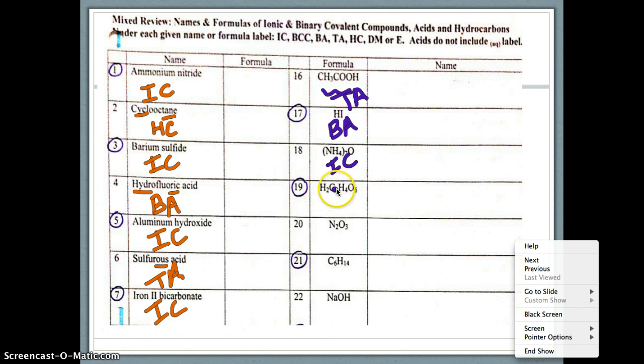Starts with hydrogen, polyatomic ion. This is going to be a ternary acid. We have two nonmetals right here. That's going to be a binary covalent compound. Now we have two nonmetals. However, the first one is carbon. That means we have carbon followed by hydrogen. It's a hydrocarbon. And then we have a metal and a polyatomic ion. So this is an ionic compound.